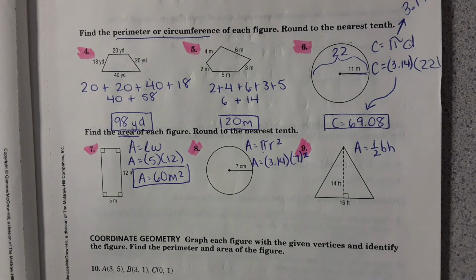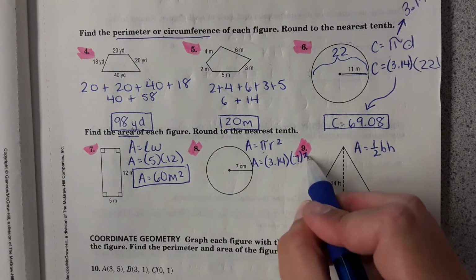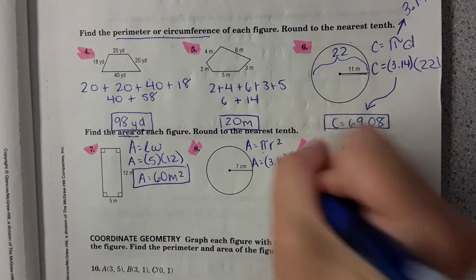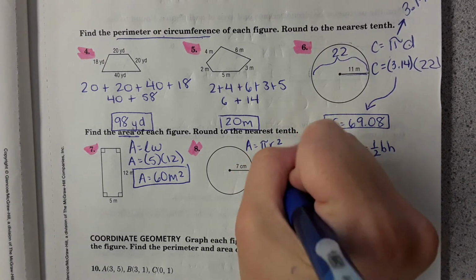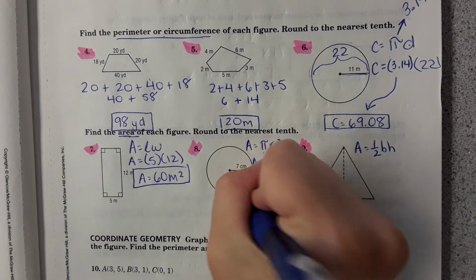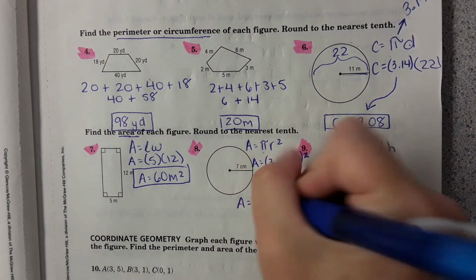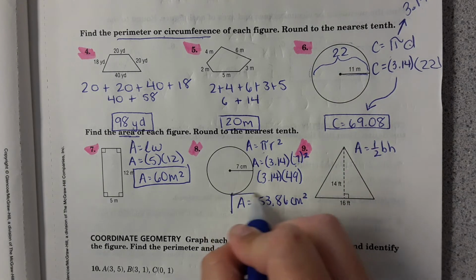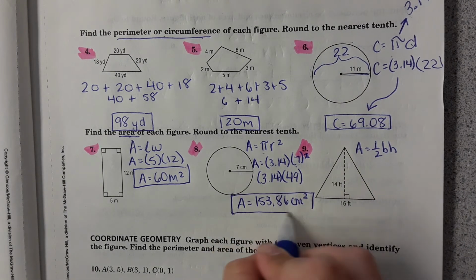When you solve these equations, it's important that you use order of operations. So the first step is to square this 7. 7 times 7, 49, times 3.14. Plug that in the calculator and you will get your answer. And throughout this class, we're going to round to the nearest hundredths place, so just get in the habit of that.